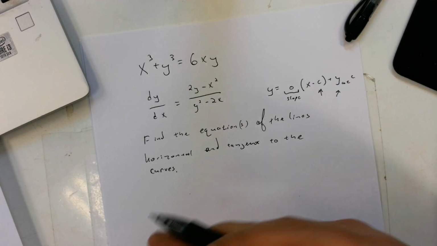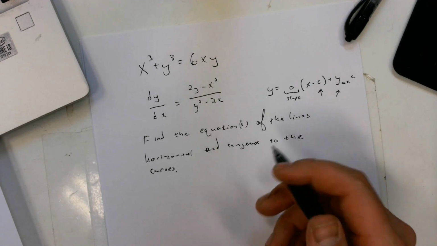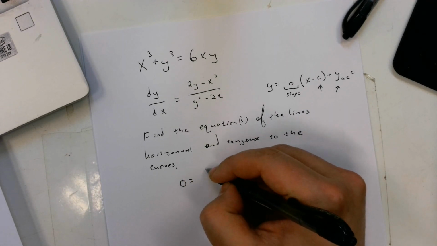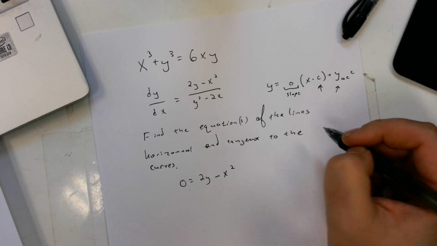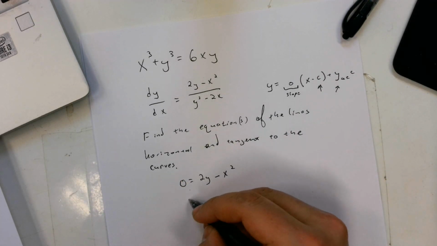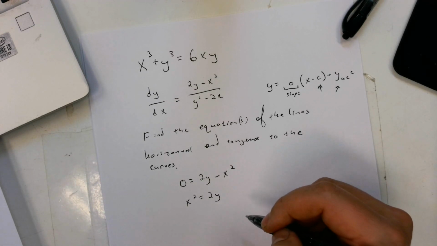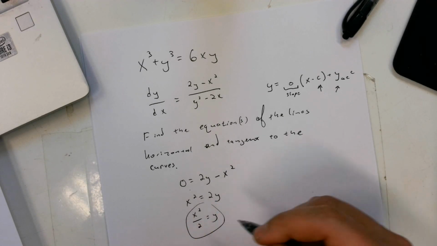So I need to figure out which x and y coordinates result in a 0 derivative. That's how I'll make my line. So now, 0 equals, once again, the numerator for the horizontals, x squared equals 2y, x squared over 2 equals y.